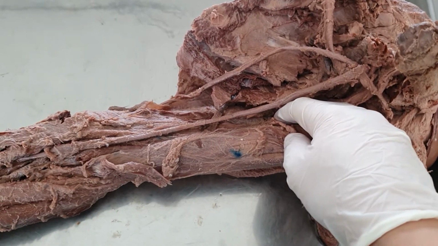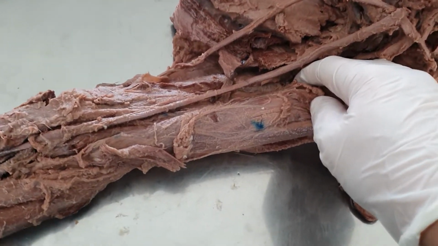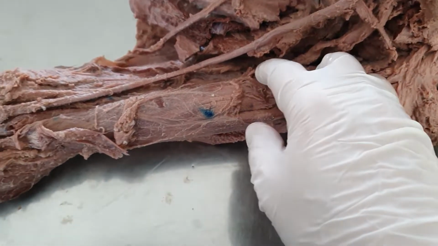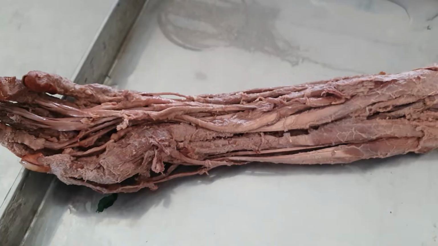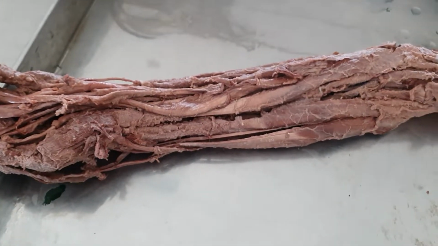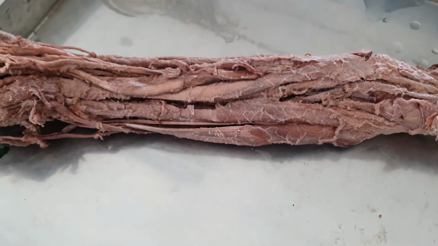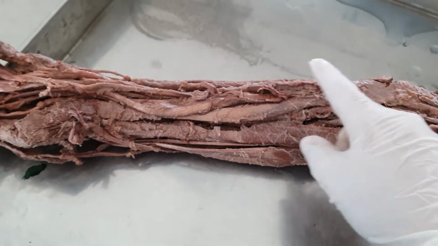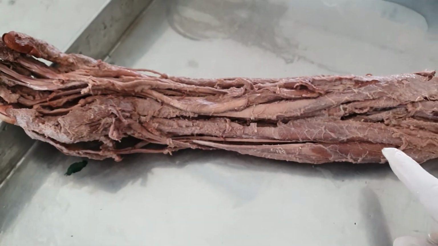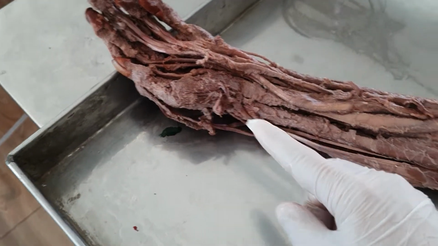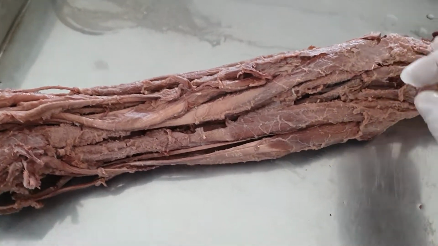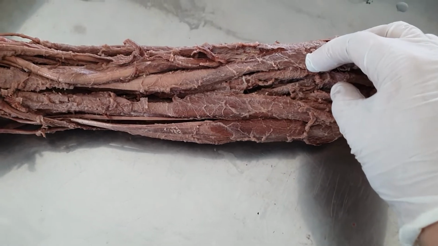Tracing the brachial plexus deeply, this is the radial nerve, which is going to go and groove the posterior surface, being present in the radial groove. This is the radial nerve. Going towards the forearm, the pronator teres is not visible over here. This is the medial side with the little finger. This is the lateral side with the thumb.